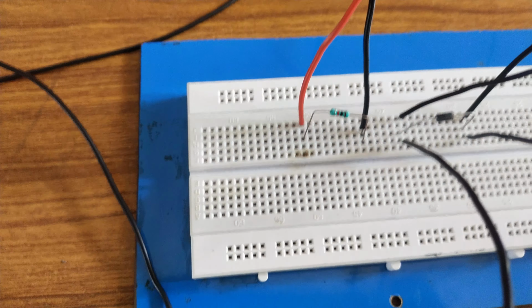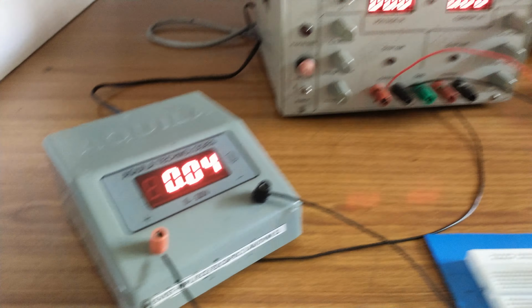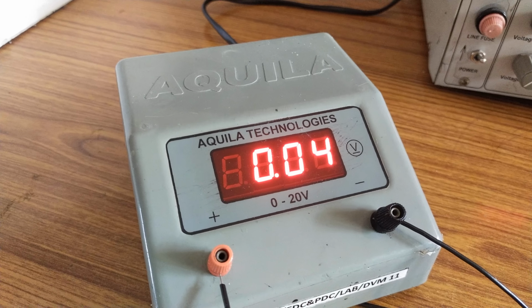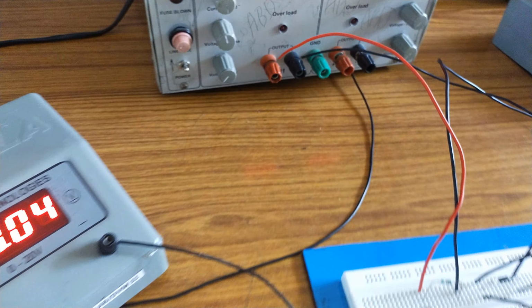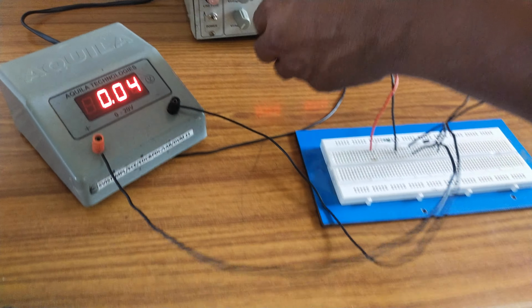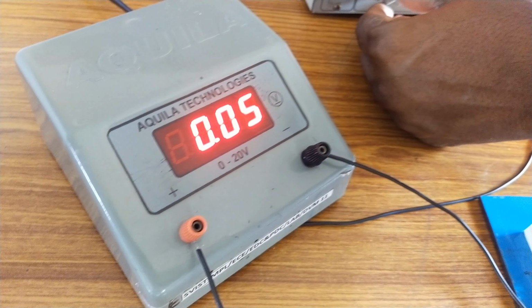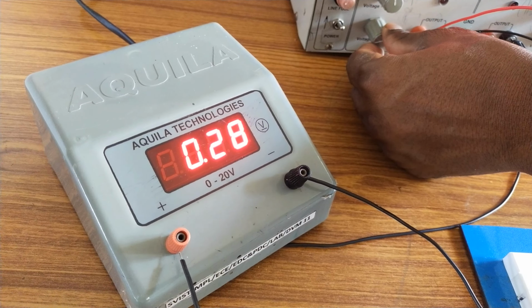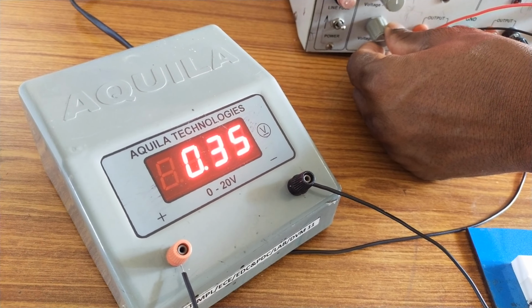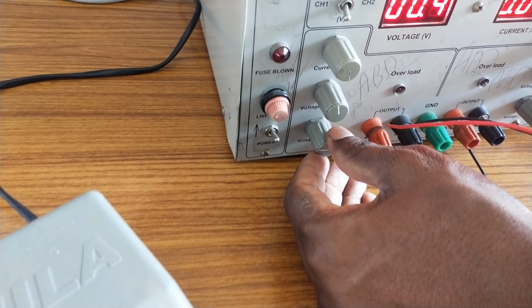Now switch on the supply. When the supply is switched on, the voltmeter shows 0.04 volts, that is almost 0 volts, and the ammeter shows 0 amps. Now we are conducting the experiment by increasing the voltage. The voltage is increased to 0.2, 0.3 volts, by turning the knob.